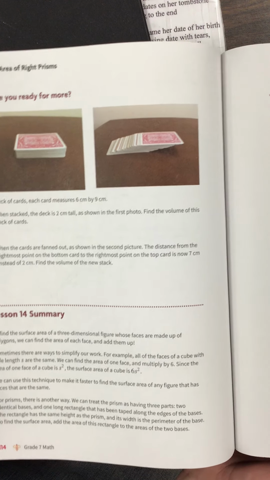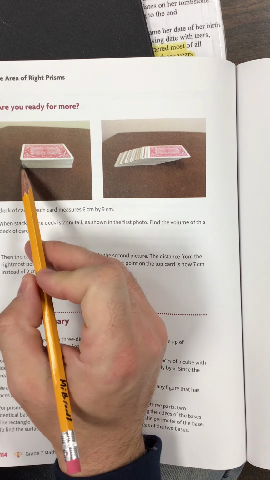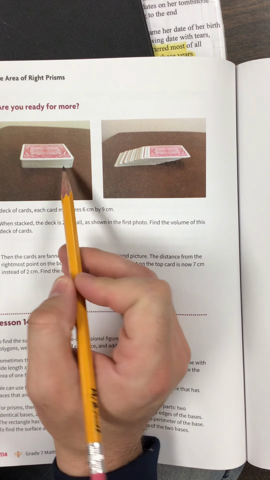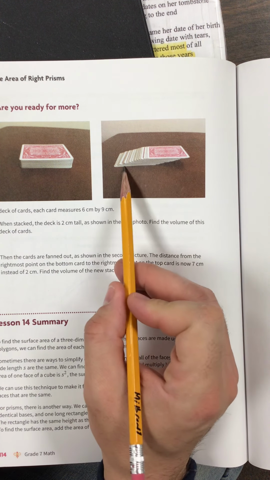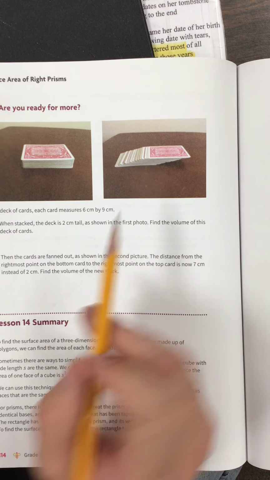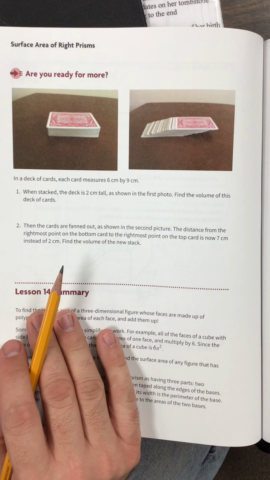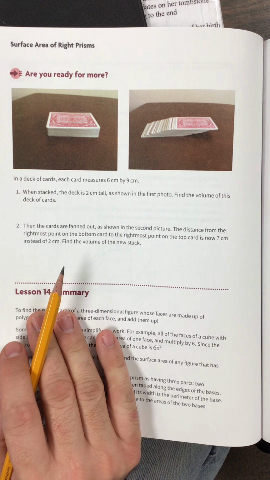Last question we're going to talk about, I just want to mention this, are you ready for more here? Because everything, again, this would be like a right shape, makes a nice 90-degree angle. This is called an oblique shape. It is not a nice right angle. It's diagonal there. So as in a deck of cards, each card measures 6 by 9 centimeters. When the deck is 2 centimeters tall, find the volume.